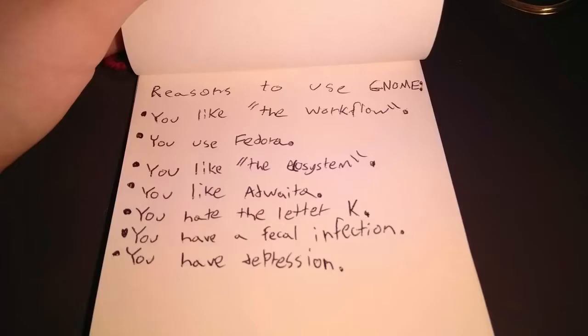GNOME. I actually really like this ecosystem. The ecosystem is one of several reasons to use GNOME. In my opinion, Fedora is kind of the flagship distro for GNOME because it always has the latest version of GNOME with barely any modifications. As an upside, it's also not OpenSUSE.